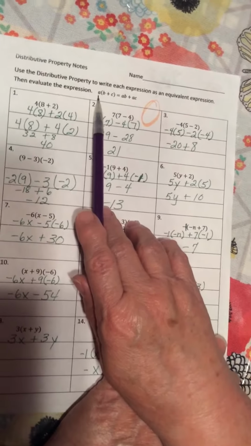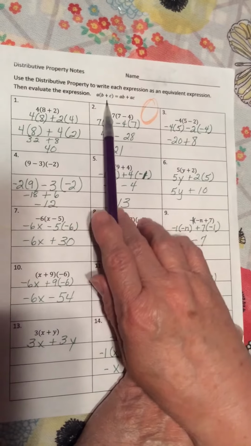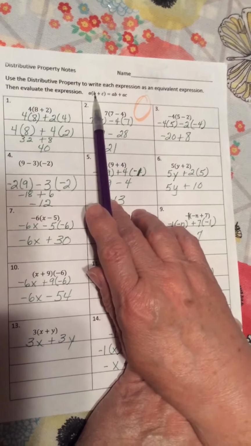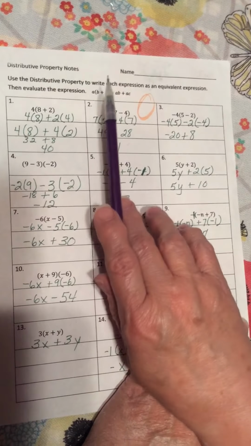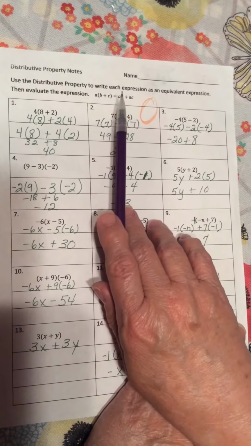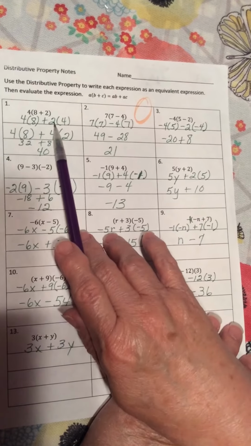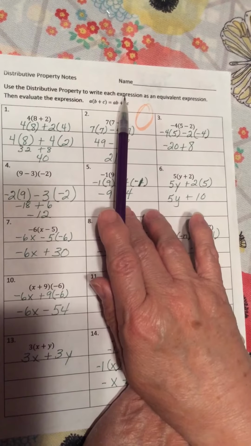So here's what the distributive property says. It says if I'm taking some number times the sum or the difference, which is plus or minus in here, I can take this one times this one, plus or minus this one times this one. Now, I'm going to do this a little differently than most other people do, because I have found that this keeps more of the signs correct.